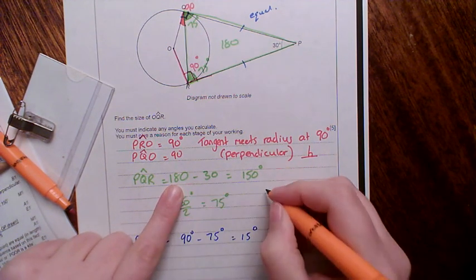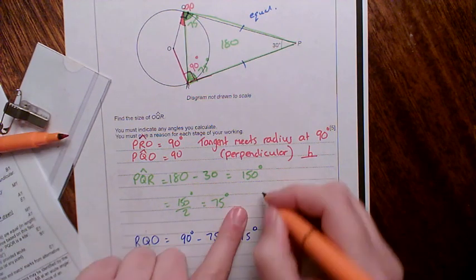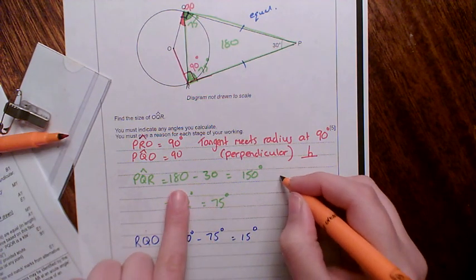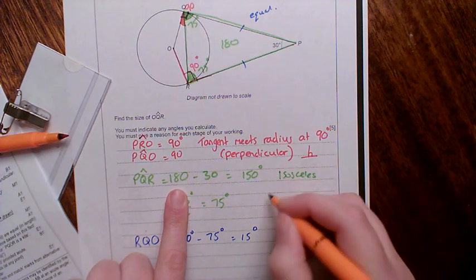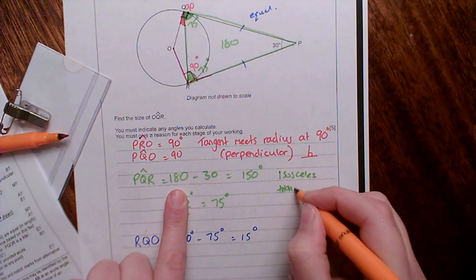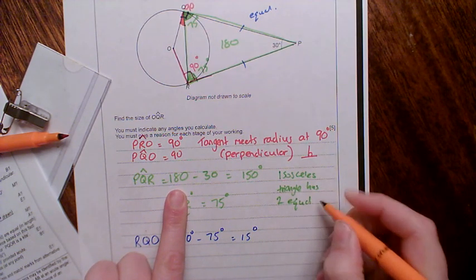So the reason you need to put here has to be along the lines of an isosceles triangle has two equal angles.